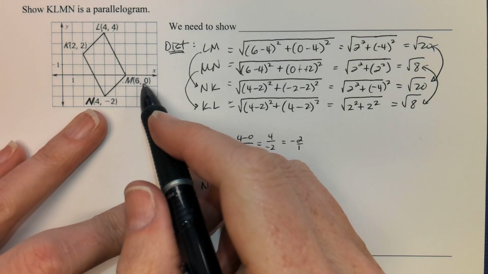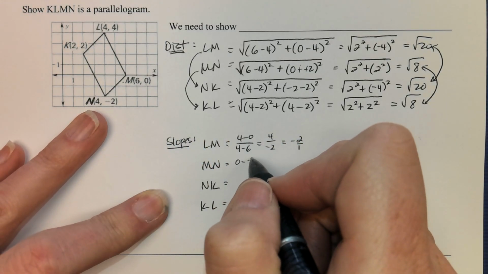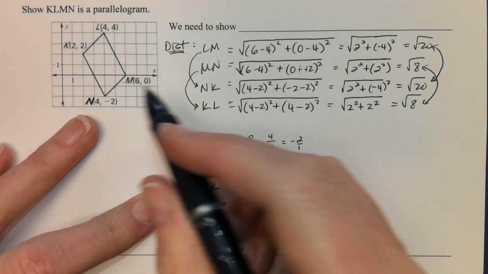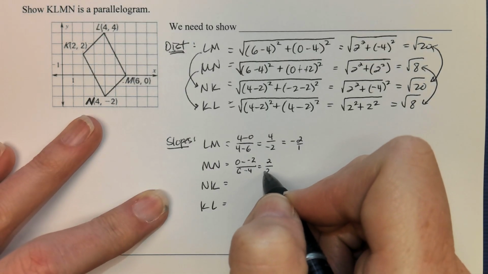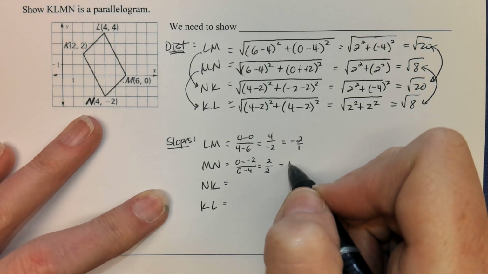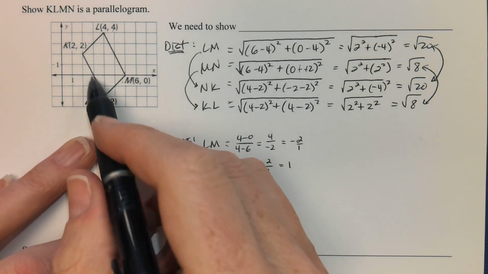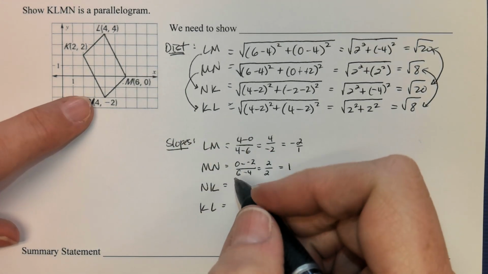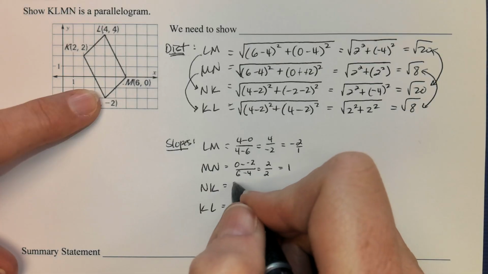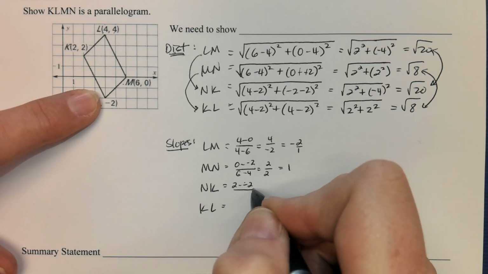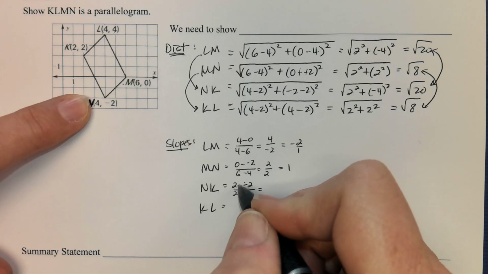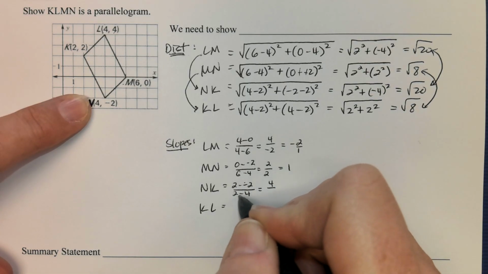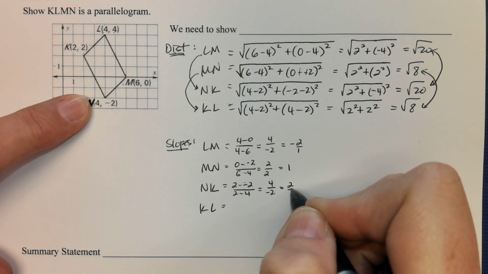MN is going to be 0 minus negative 2, and it's going to be 6 minus 4. So I'm going to have 2 on top, and then 2 on the bottom. Reduce that, so you get a 1. From N to K, I'm going to have 2 minus negative 2, and then 2 minus 4. So up top I have 2 minus negative 2, that's 4. On the bottom I have negative 2, so I get negative 2 over 1.